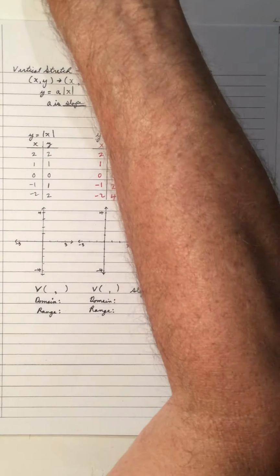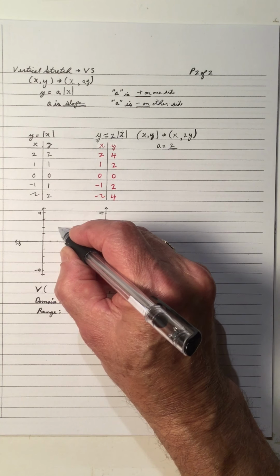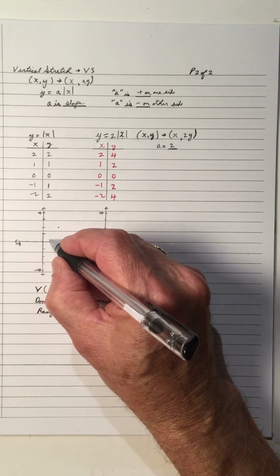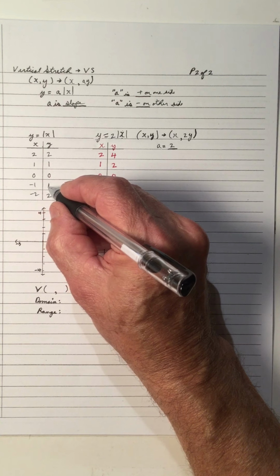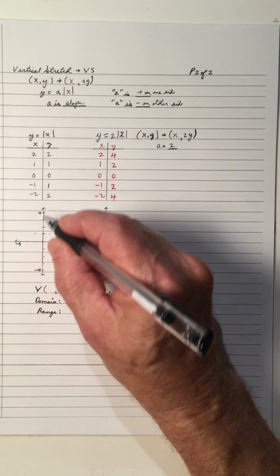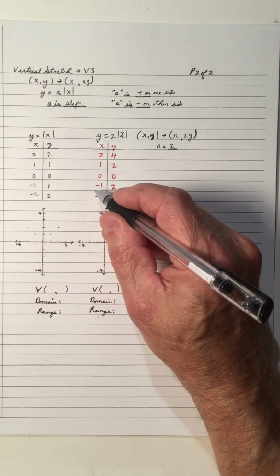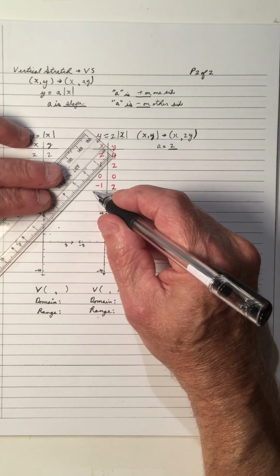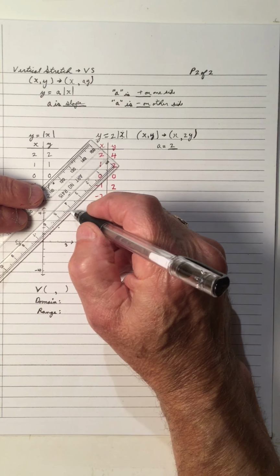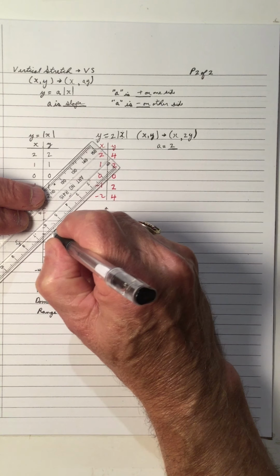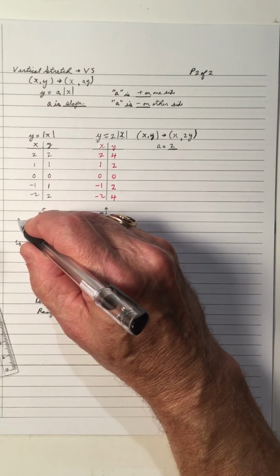So let's do the graph of the basic. X is 2, y is 2. X is 1, y is 1. X is 0, y is 0. X is negative 1, y is 1. X is negative 2, y is 2. Notice the basic equation is y equals the absolute value of x, and the graph is a V shape like this, and the points go on and on.